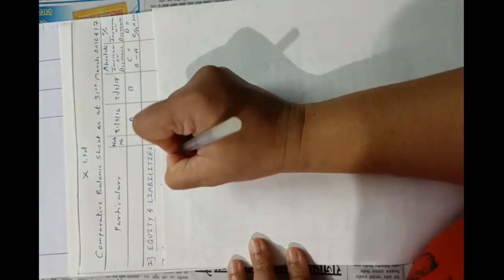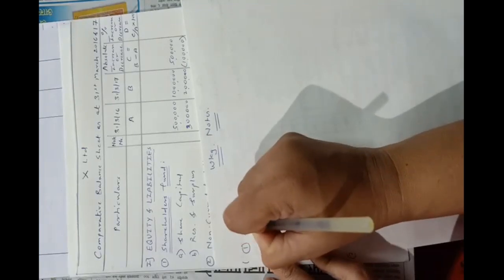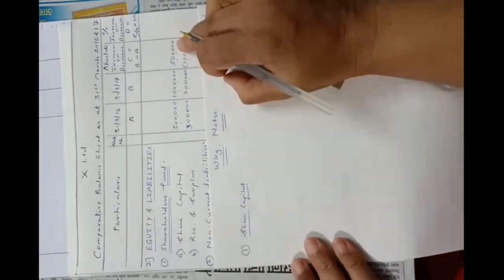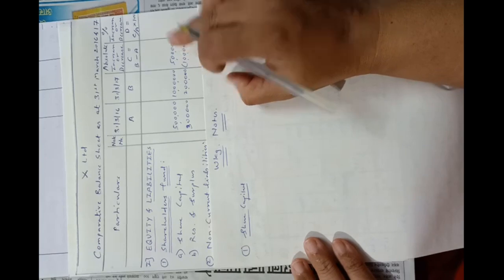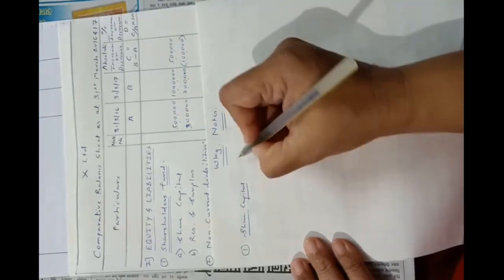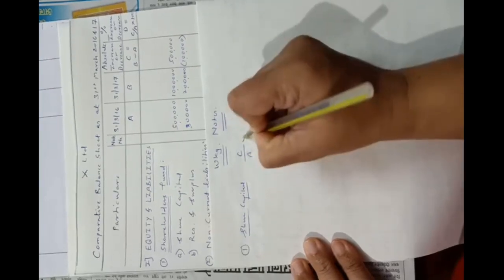Okay. Now we have to calculate the percentage. I will show you the percentage calculation here in the working note for better understanding. Now first is share capital. We have to calculate the percentage, and the formula is amount from C column divided by amount from A column into 100. So 5 lakhs, C upon A into 100.